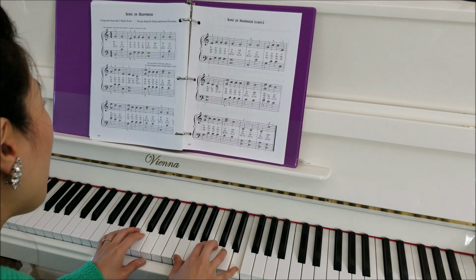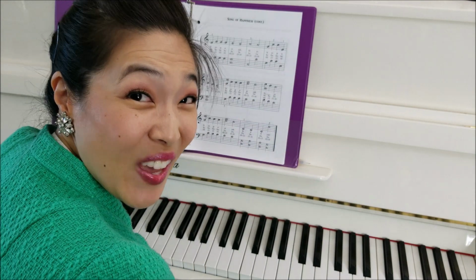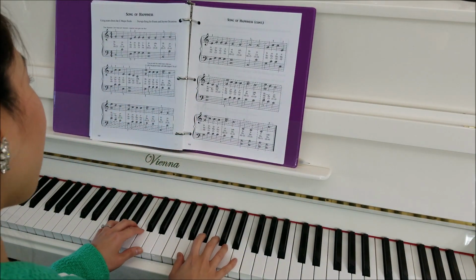1, 2, 3, 4. Woo! That was a lot of thinking, huh? Should we try it again? All right, here we go. Put our thinking caps on.